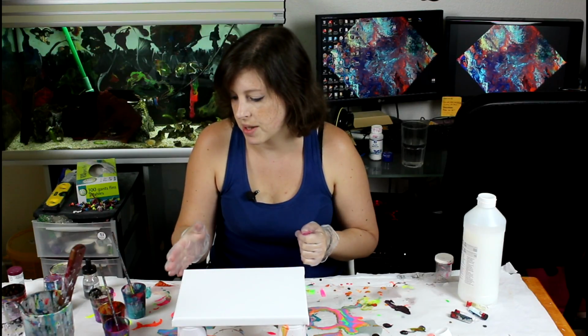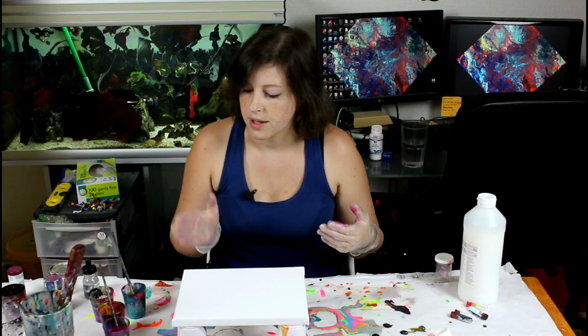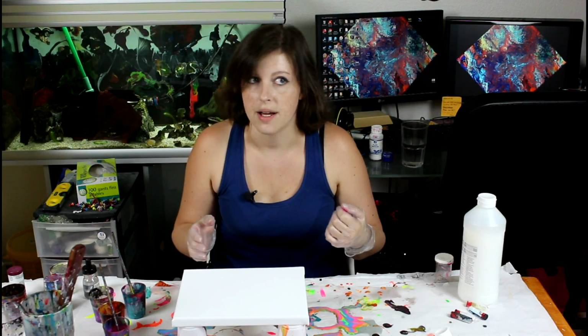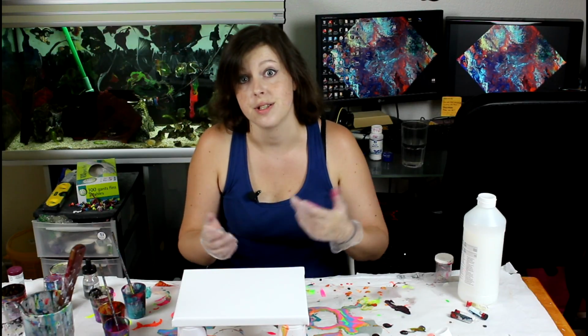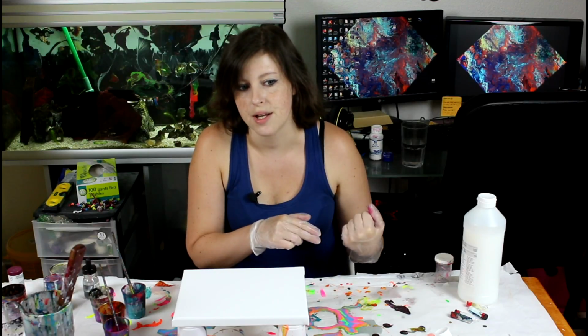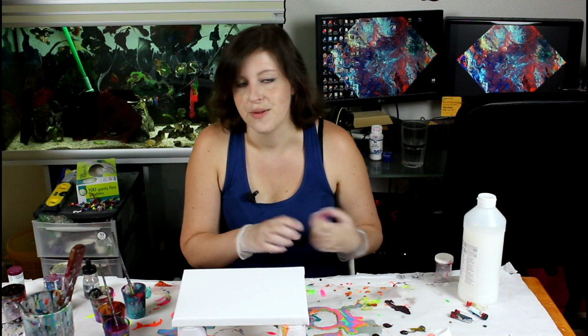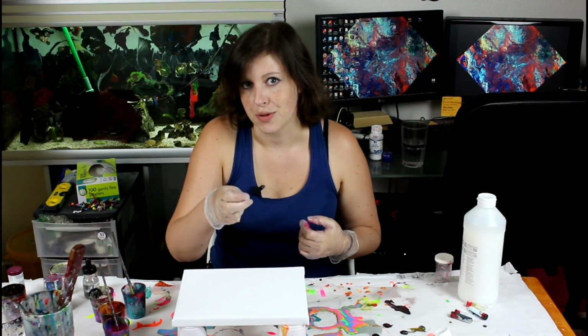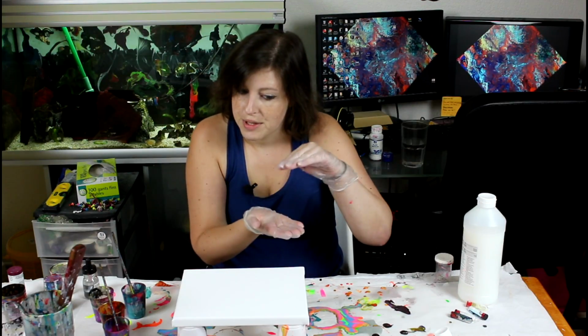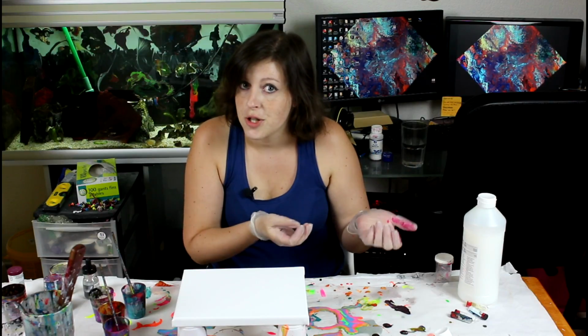The magenta I remixed, hard to measure, but the consistency seems right. It's hard to measure because I'm reusing my leftover paint from last time, and when you already have a leftover and you put fluid acrylic in, it's kind of hard to see how much you've put in.